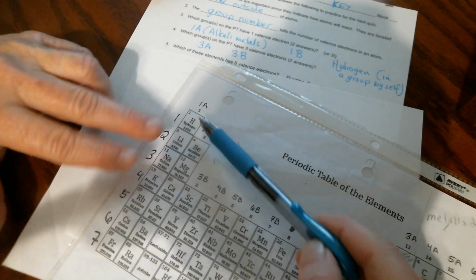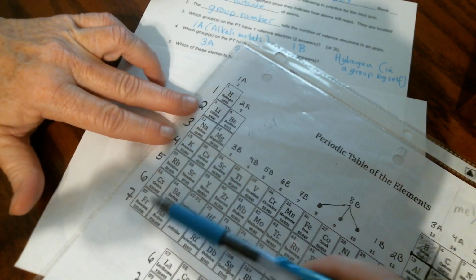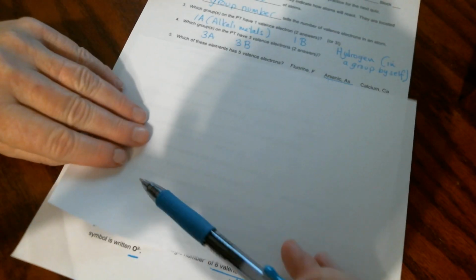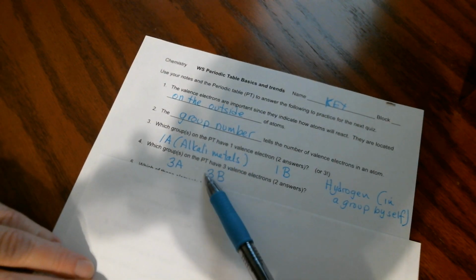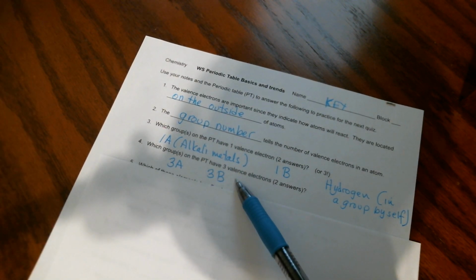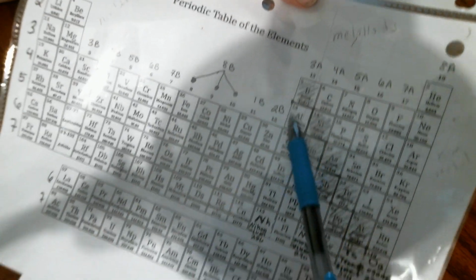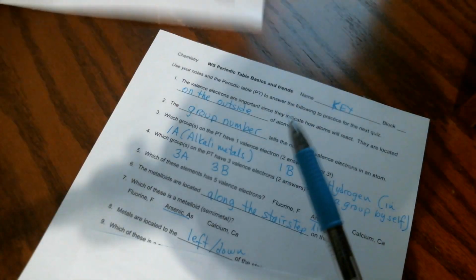So it would be hydrogen, the alkali metals, and group 1B. Okay, how about the ones that have 3 valence electrons? Well, those are going to be 3B and 3A, all of these.